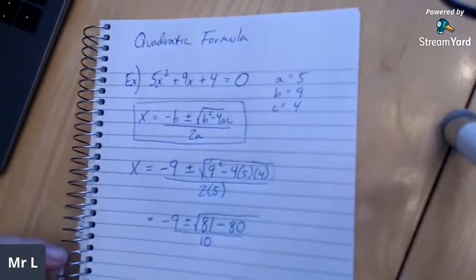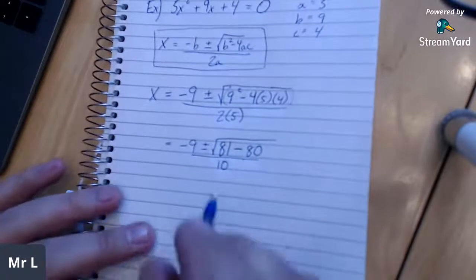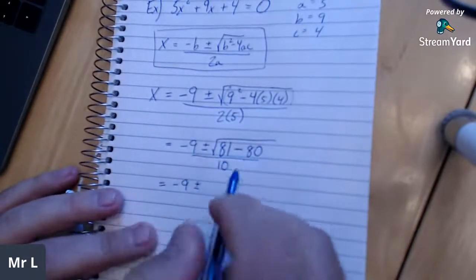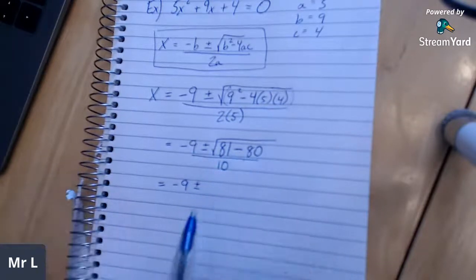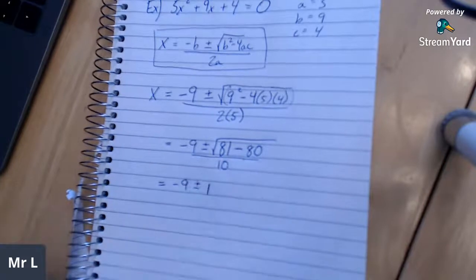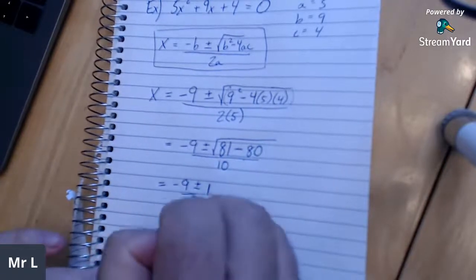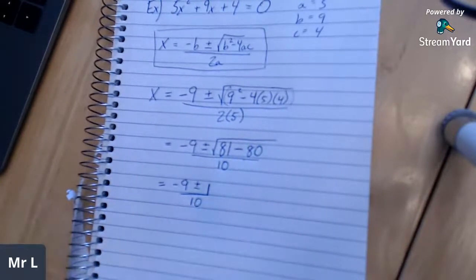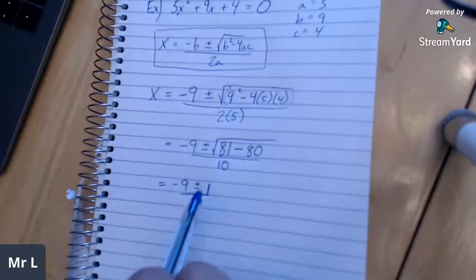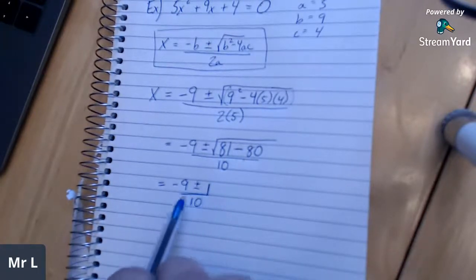Okay, next step of simplifying. -9 plus or minus, 81 minus 80 is 1, and the square root of 1 is 1. So that simplifies down pretty quickly and easily. Fortunately, the square root of 1 being 1 does not give us a decimal answer, so that's going to make calculating this go a lot smoother.